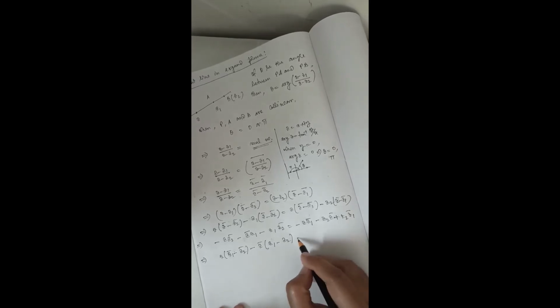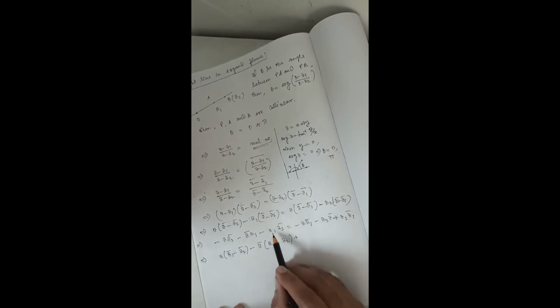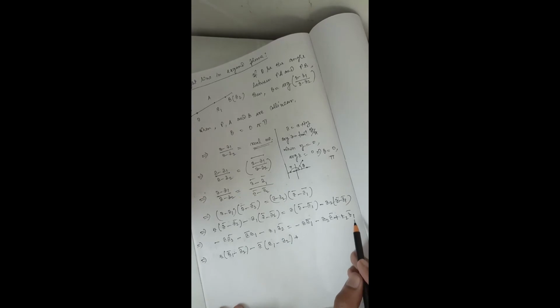Next, all the other terms, which are z1 z2 bar here and z2 z1 bar here.